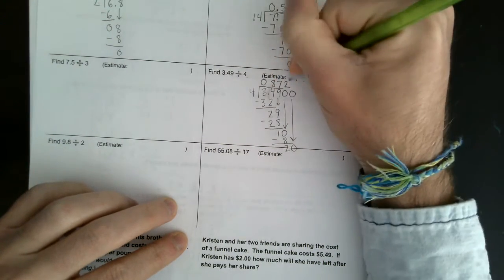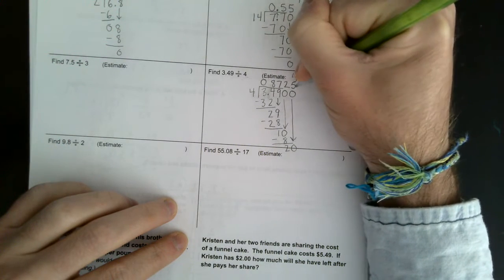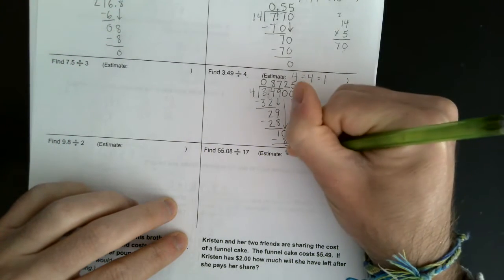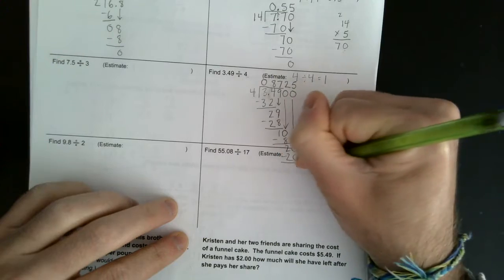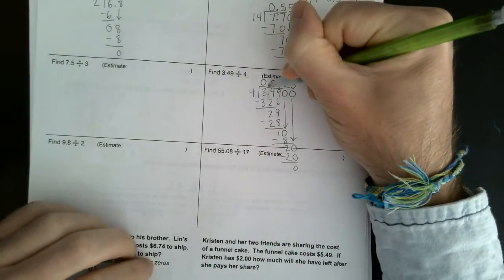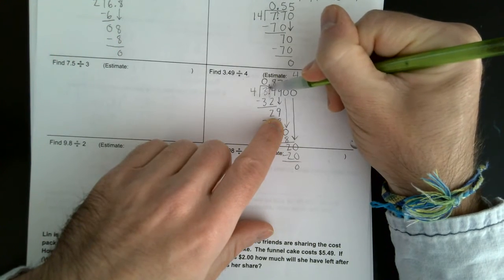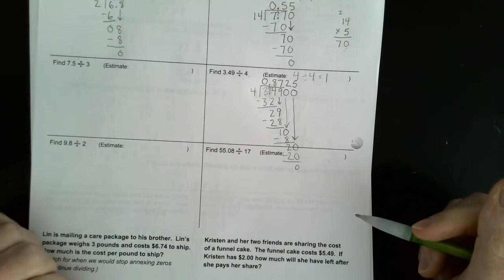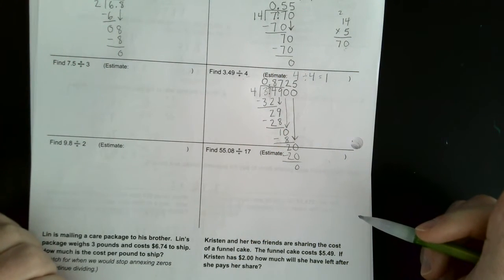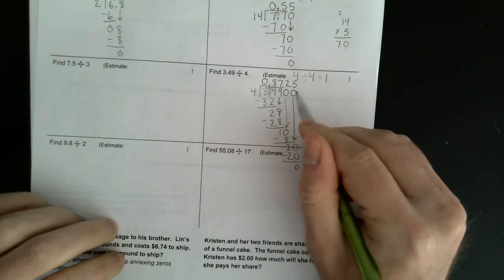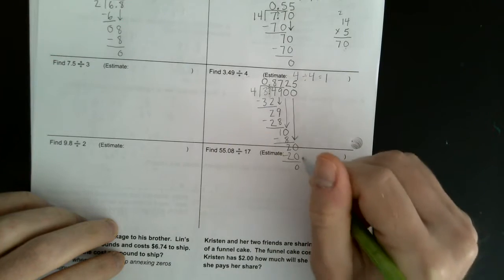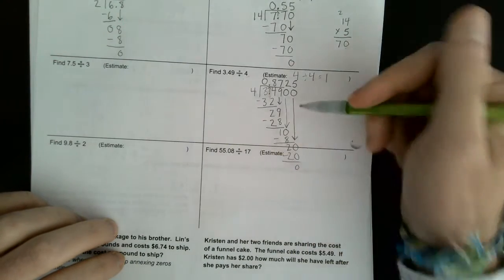4 goes into 20 5 times. 5 times 4 is 20. Oh, there it is. So it took us a little bit longer. We did have to annex a couple zeros. We made sure to bring up the decimal point at the end to the quotient. So it was 8,725 10,000ths. The key thing here, we annexed 2 zeros because we wanted to keep dividing, and we eventually got our answer here, which is nice.